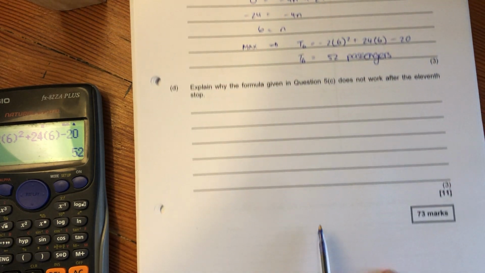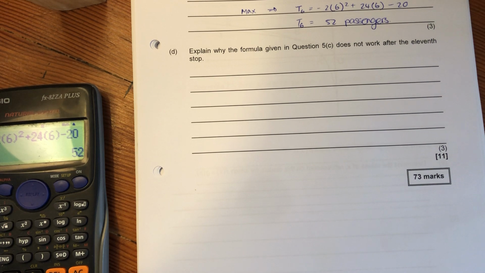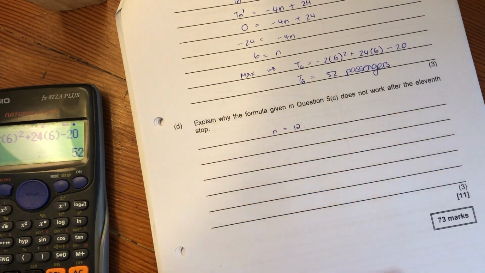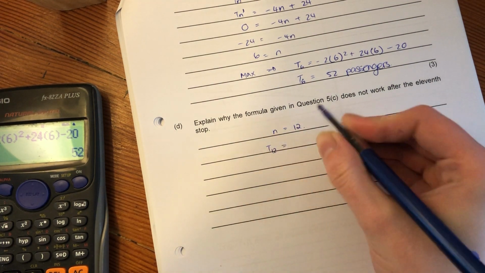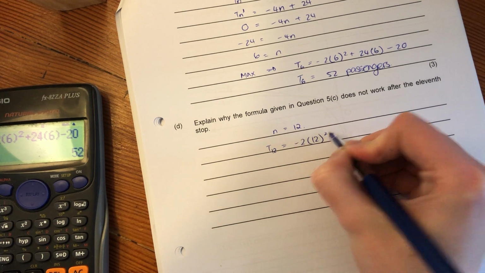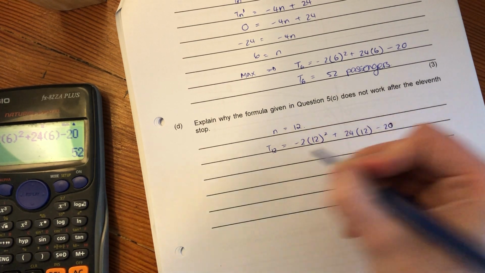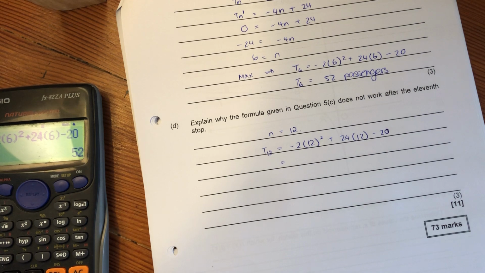Okay, let's now go to the last question for this question. It says, explain why the formula given in question 5c does not work after the 11th stop. Okay, not work. That's interesting. So what we can do here is, well, what comes after 11? 12, right? So let's just see. When I say n equals 12, let's see what T12 equals. Okay, I'm wondering myself, why doesn't that work? Surely it should. But there's no need to fear. This is a good technique. If you don't understand what to do, just do one thing. And often that leads onto a good thought pattern for other things, okay?